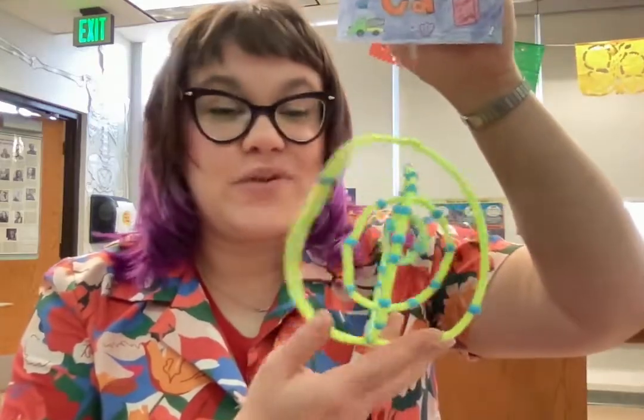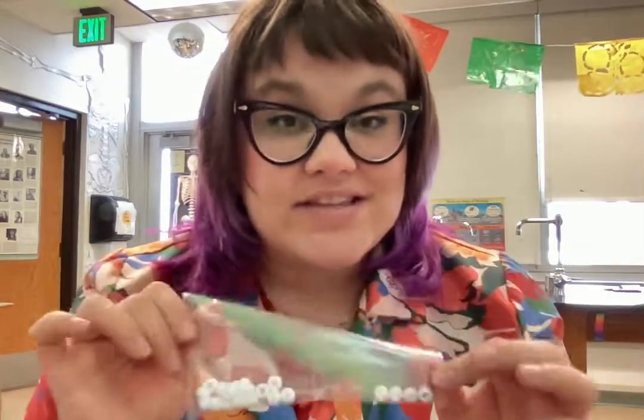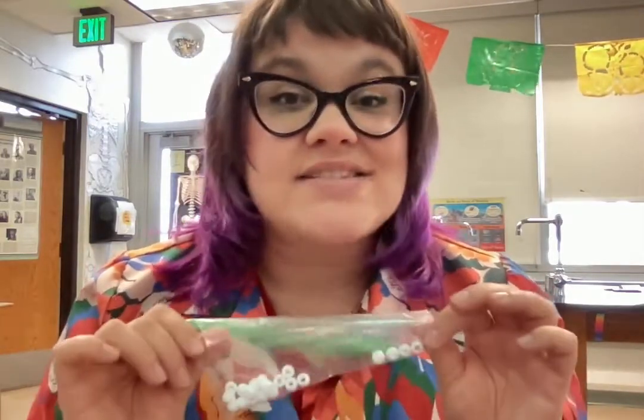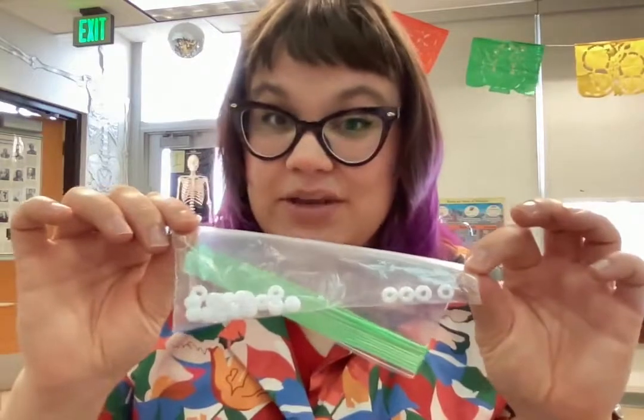Hi, in this video you will be learning how to make your 3D atom model. First, you'll need to gather your materials. You will need a small styrofoam ball, a colored Sharpie and a black Sharpie, and some beads. These are going to be your electrons, so you'll need the same number of beads as electrons.